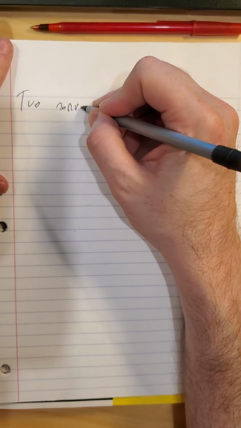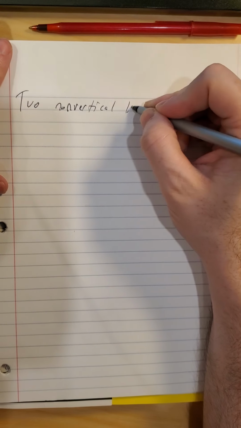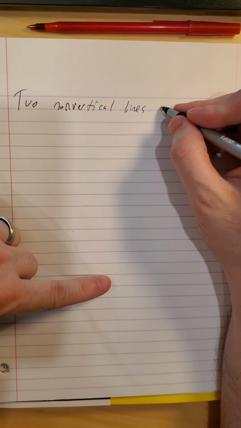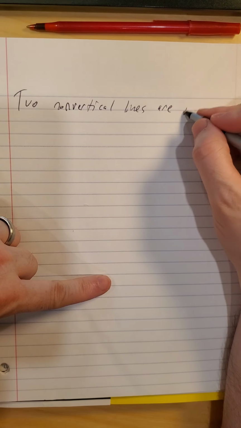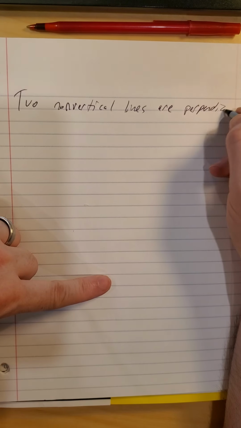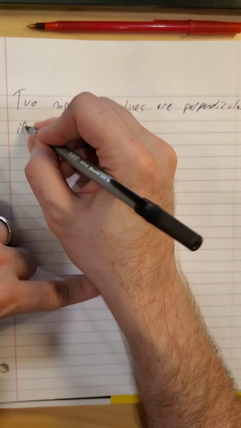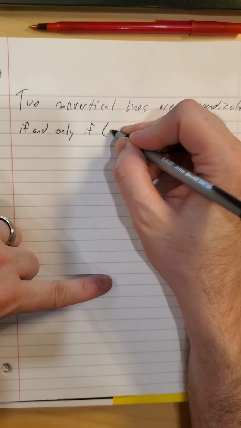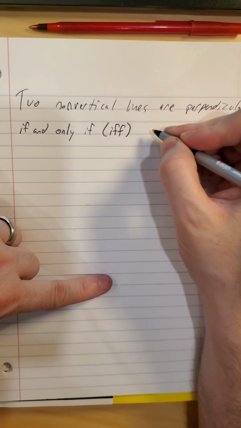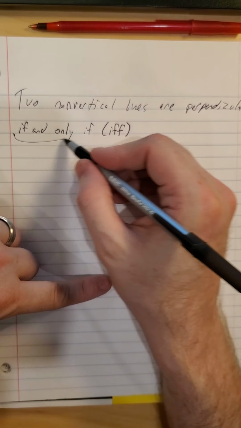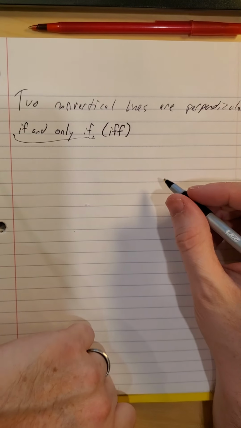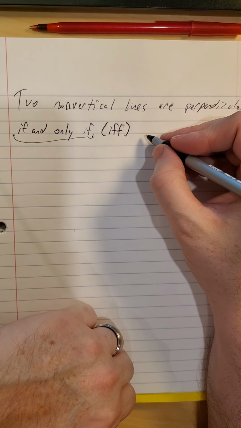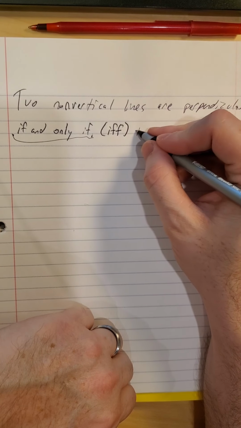So two non-vertical lines, so we're tossing out that case of undefined slope, are perpendicular if and only if. You'll see mathematicians abbreviate this as IFF. If you see IFF, that's replacing those four words. It's basically two if-then statements. If and only if, product of their slopes is -1.